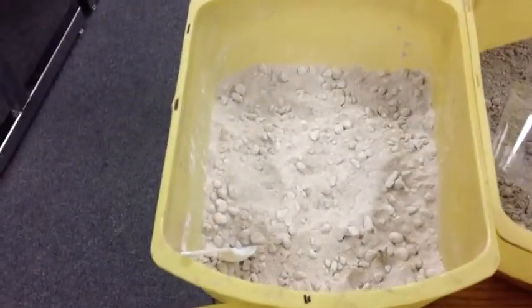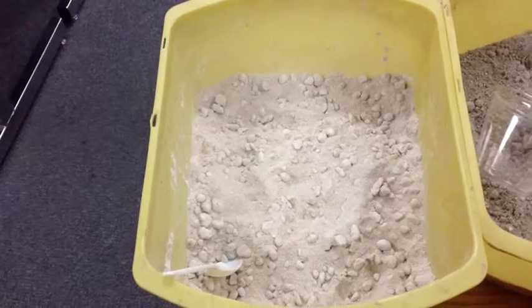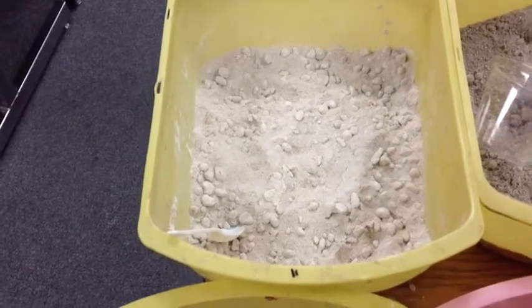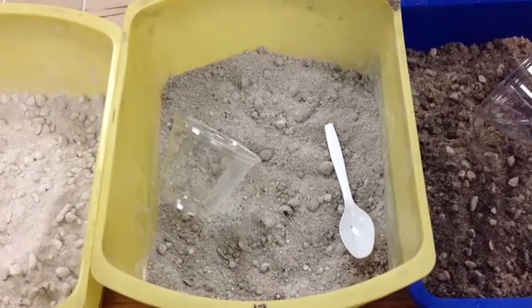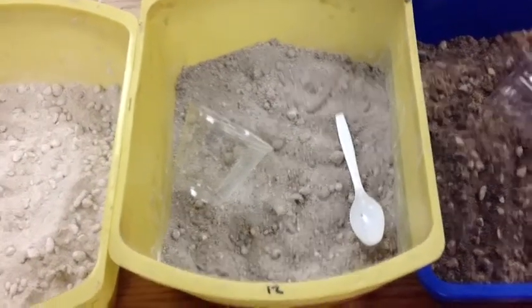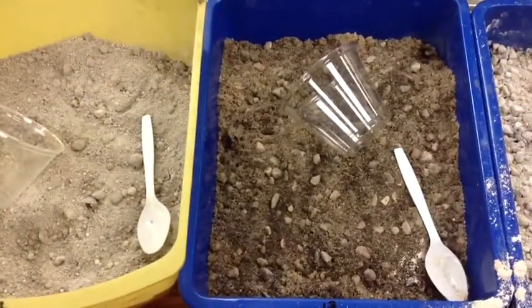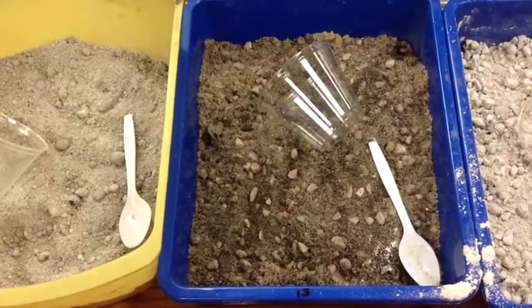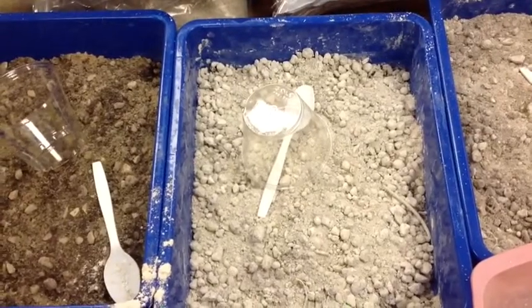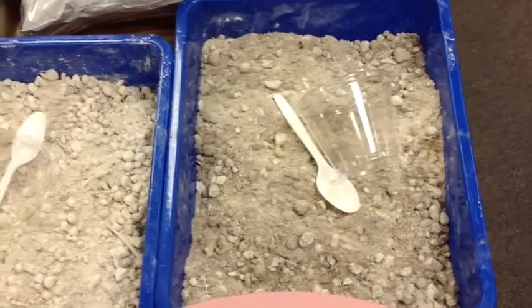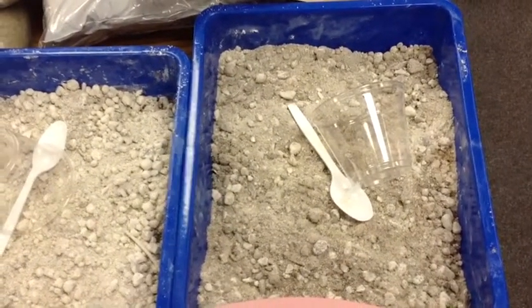Type number 11 is 33% sand, 33% clay, and 33% rock. Type number 12 is 33% sand, 33% clay, and 33% soil. Type number 13 is 33% soil, 33% rock, and 33% sand. Type number 14 is 33% clay, 33% rock, and 33% soil. And the last type, type number 15, is 25% sand, 25% clay, 25% rock, and 25% soil.